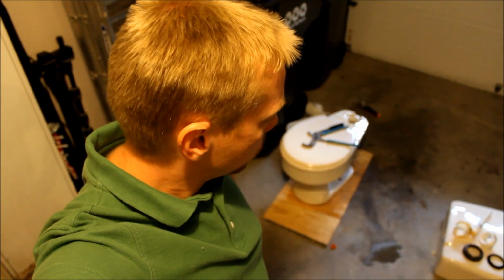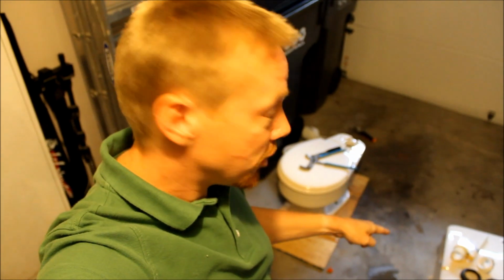Well, as is typically the case in these things, I'm missing a couple parts I thought I had. So I'm going to have to go back to the hardware store and get different seals to do the conversion to the dual flush toilet.